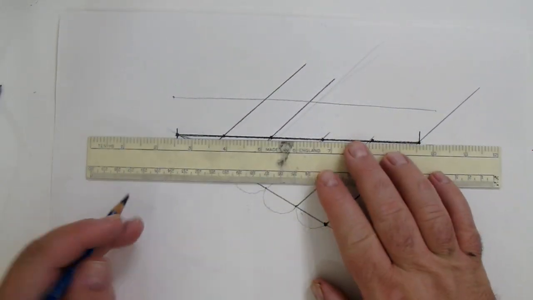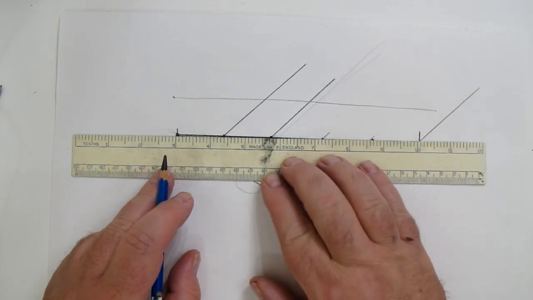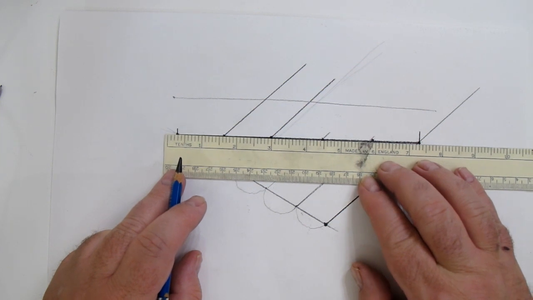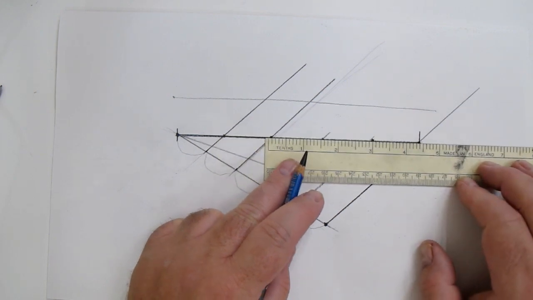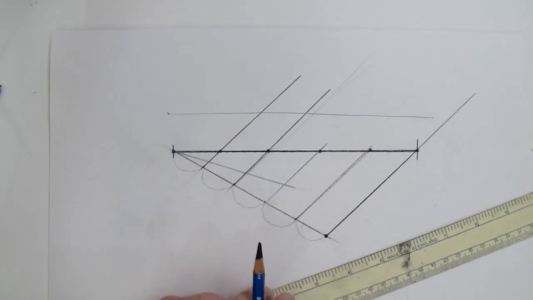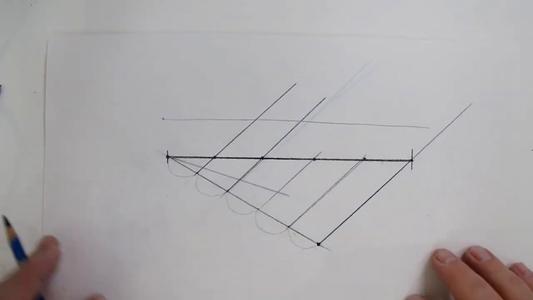But if I wanted to measure them, I could check, and these are all within like a 32nd of an inch. They're not exact, but they're within a 32nd of an inch. That's a nice degree of tolerance for error. If now, again, I said I do this all the time.